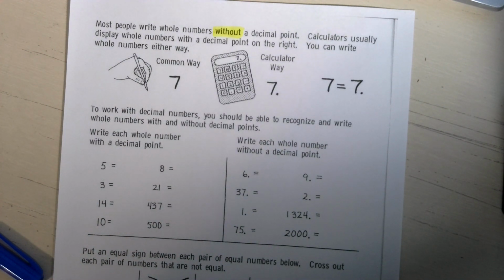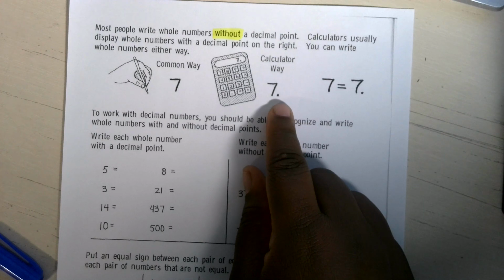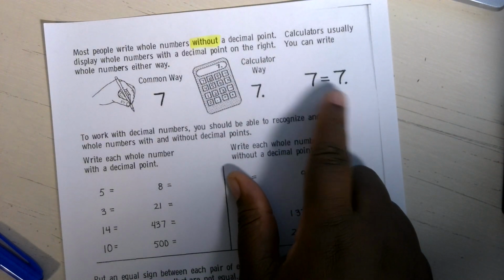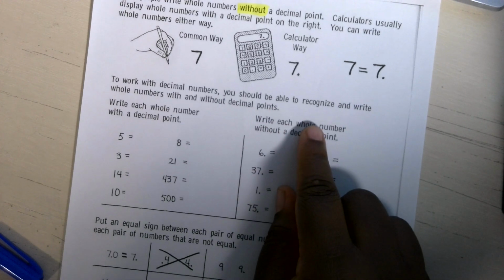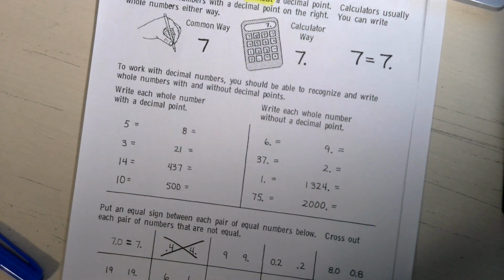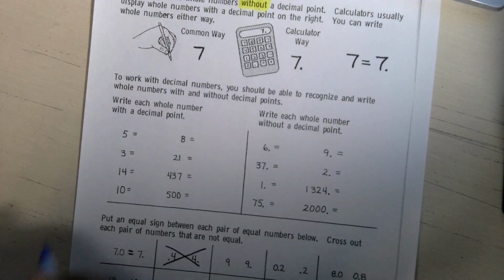And so most people write whole numbers without a decimal point, and calculators usually display whole numbers with a decimal point on the right. You can write whole numbers either way, so this is the common way that human beings write it. This is common that you'll see on calculators, and you just need to know that they are representing the exact same thing. To work with decimal numbers, you should be able to recognize and write whole numbers with and without decimal points.